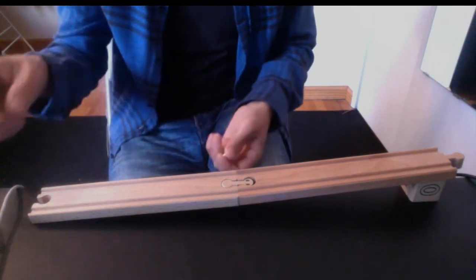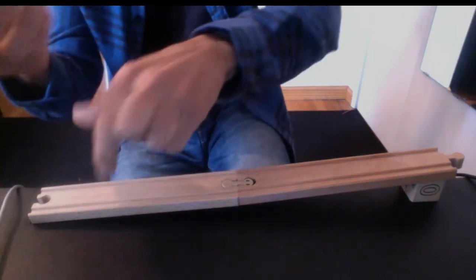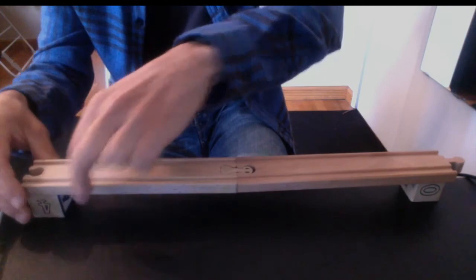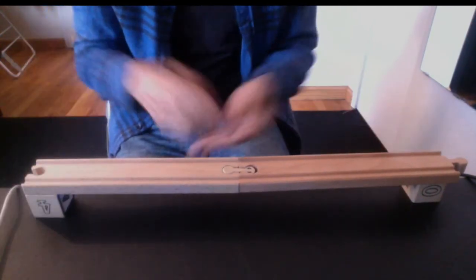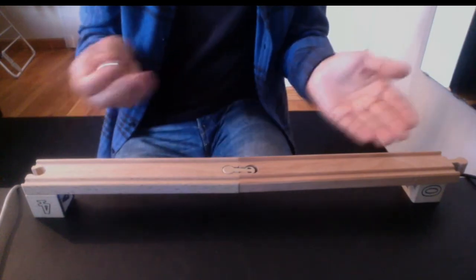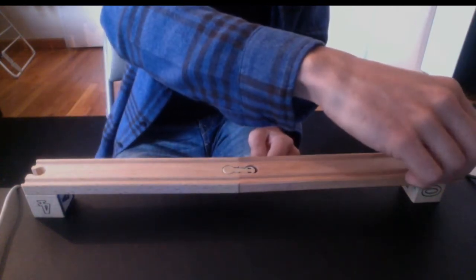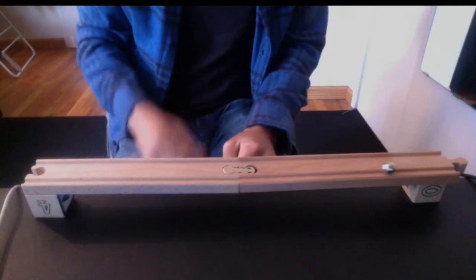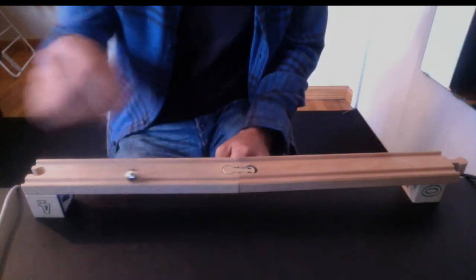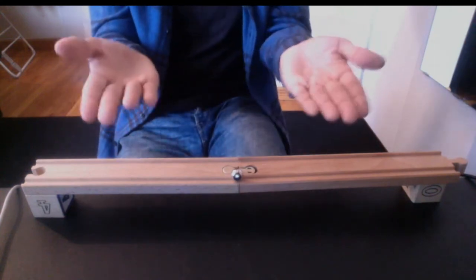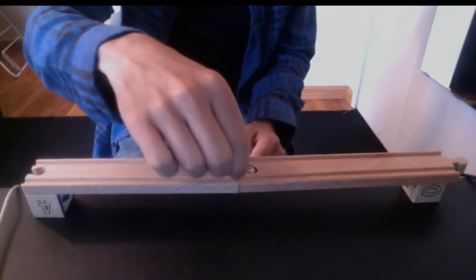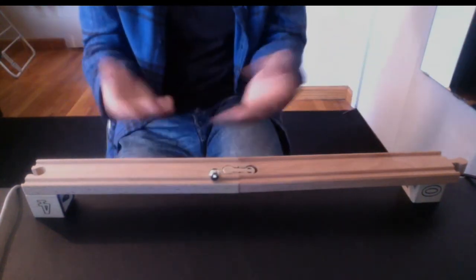Now, what if I put 1 block here? So now both are 1 unit of height high. Perhaps it's not exact, my table here is not exactly level, but the marble does not roll.